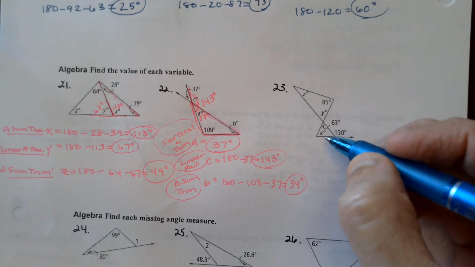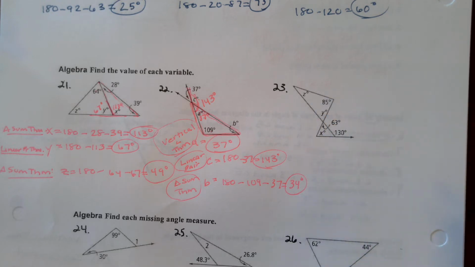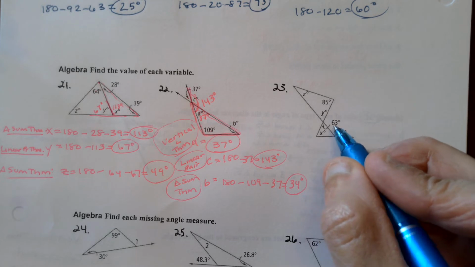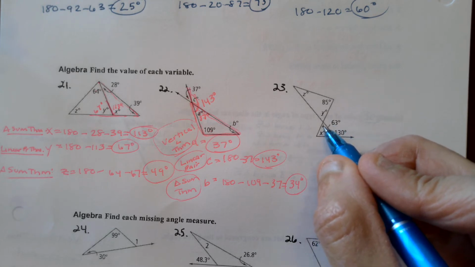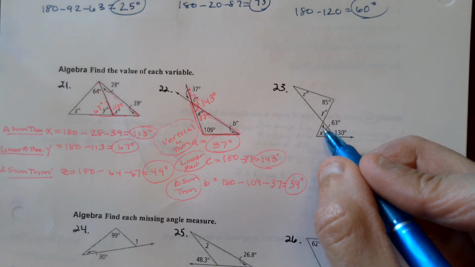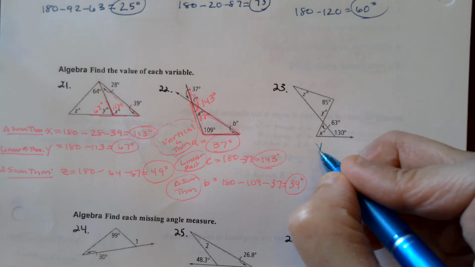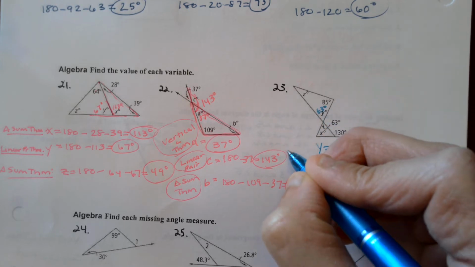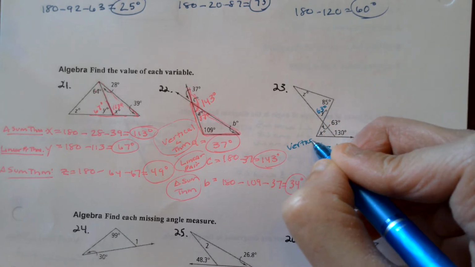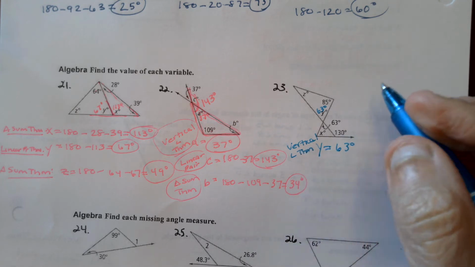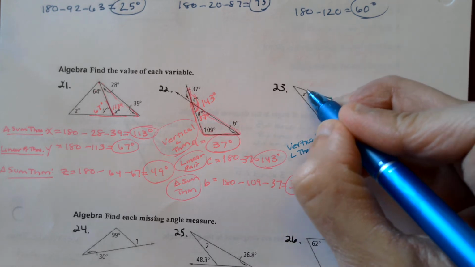All right, what do we have in here? X, Y, and Z that we need. I see a vertical angle again right away. I always like to do those first because they're so easy. You don't have to do any calculation, you just have to recognize them. So we have 63 here, so Y is equal to 63 degrees, vertical angle theorem. And then we can do a triangle right here.